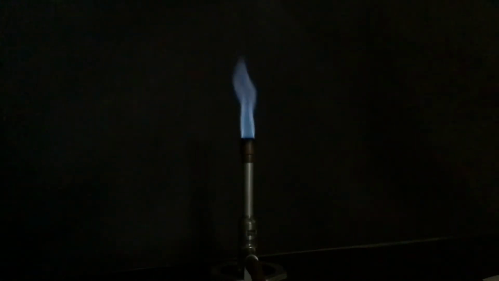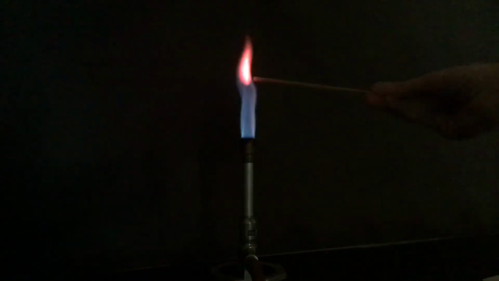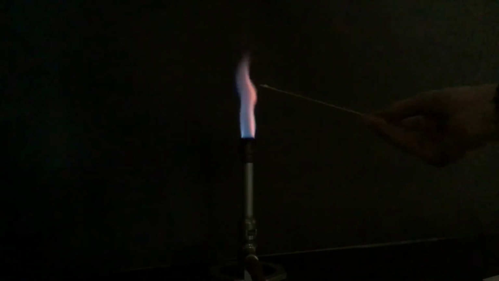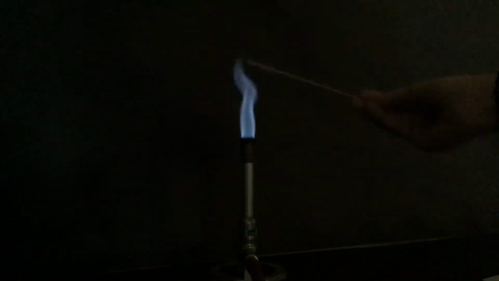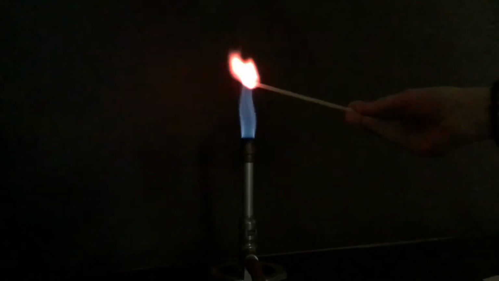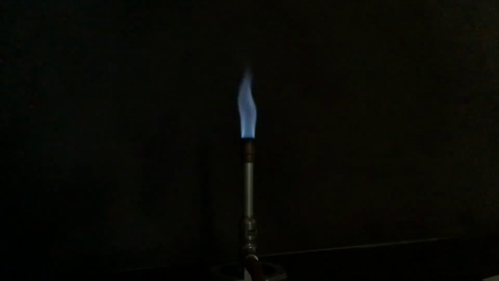The next chemical is lithium. This one is a deeper red. Next substance is copper.